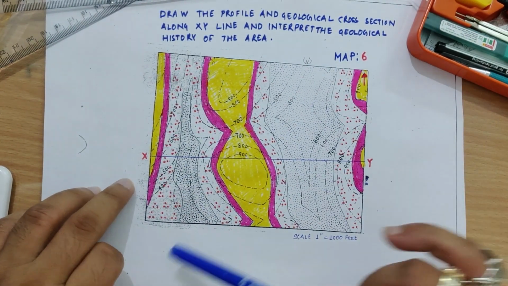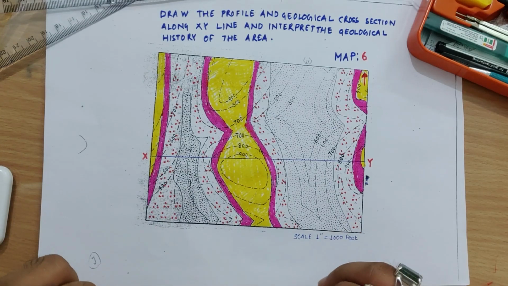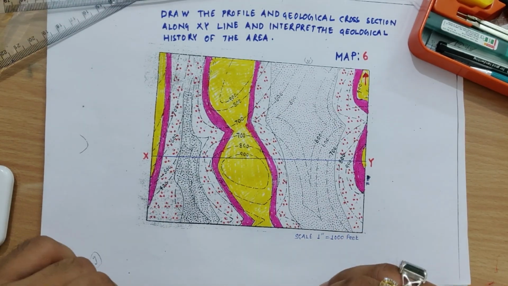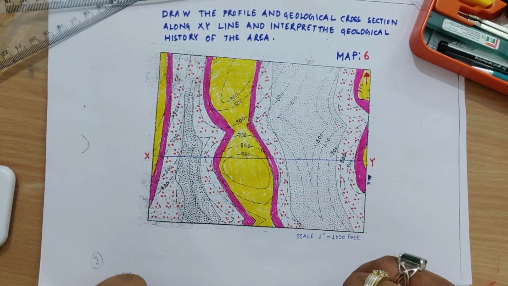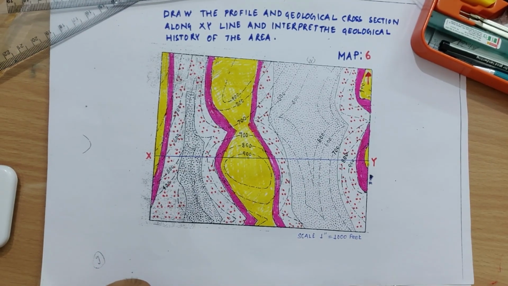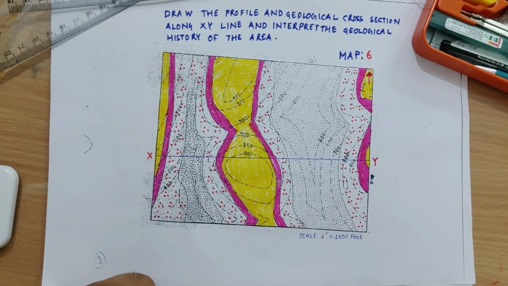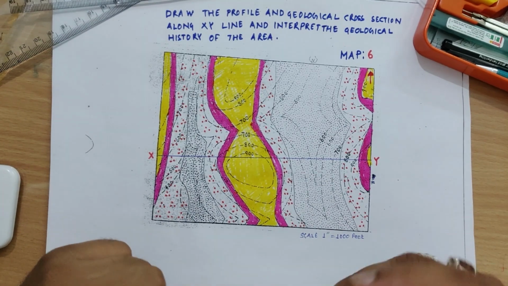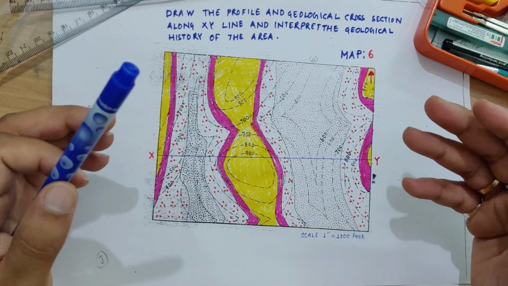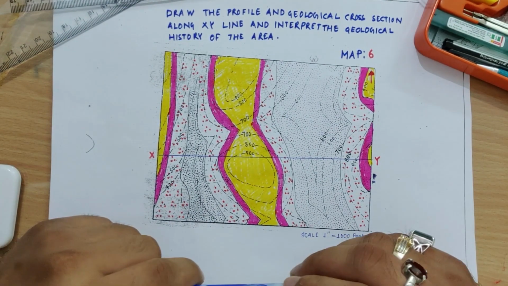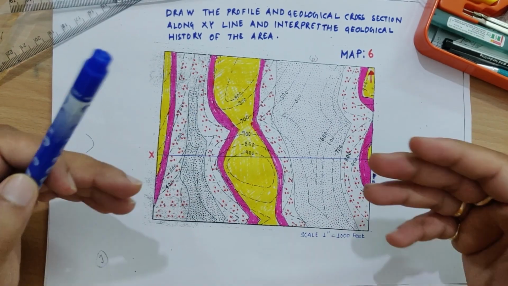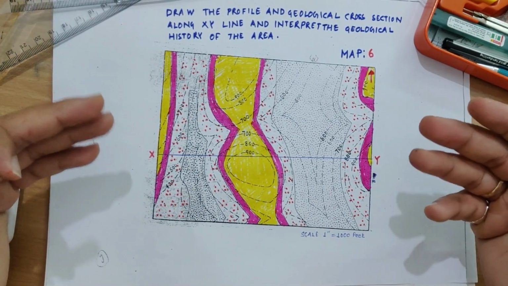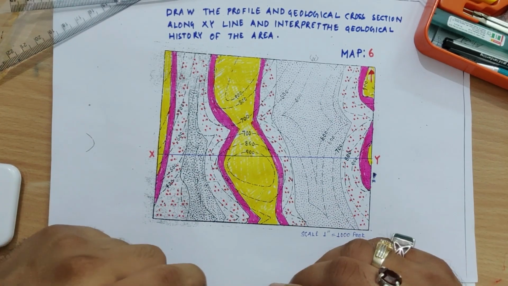So this is map number 6. We have already done 5 maps, so let's start doing this map. The very first thing we see in the map are contour lines. What are the values of the contour lines, how are these contour lines making shapes, and what is the relationship of these contours with the bedding planes?